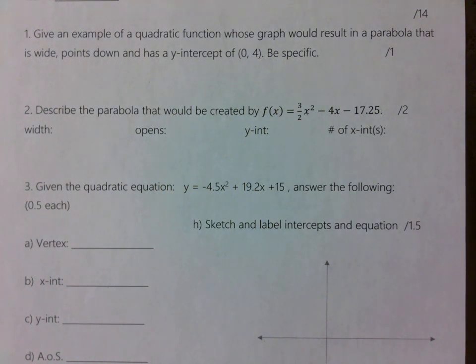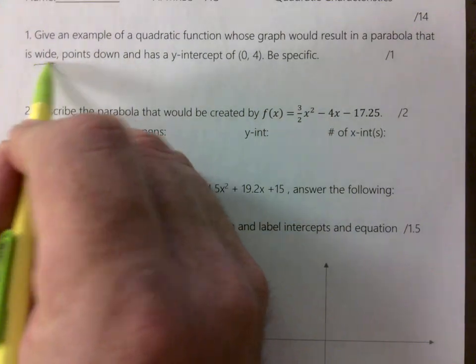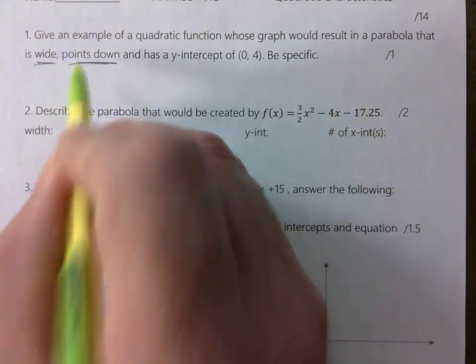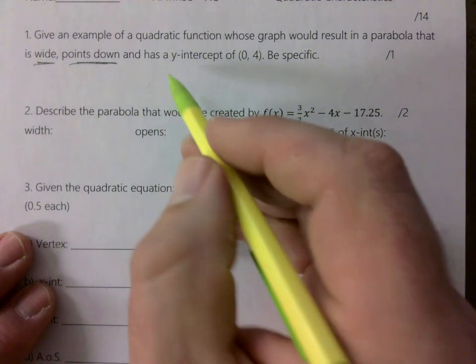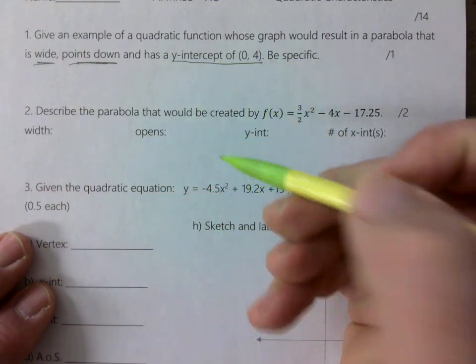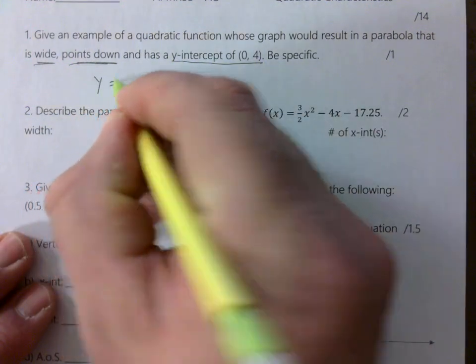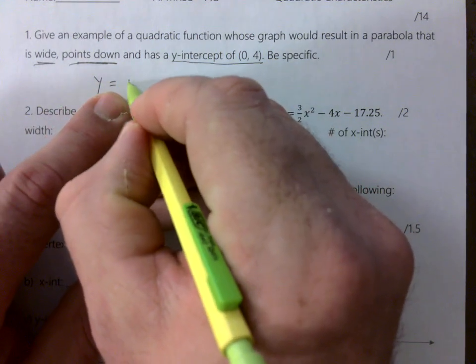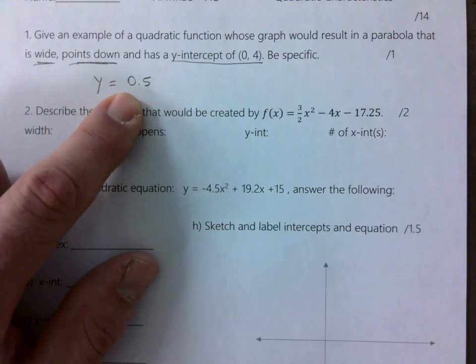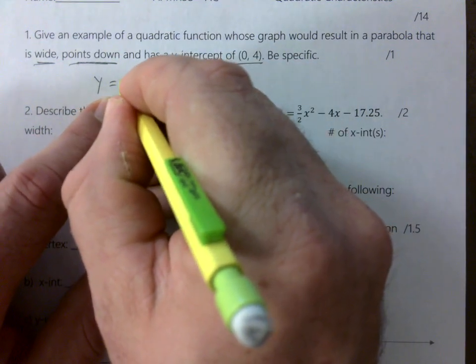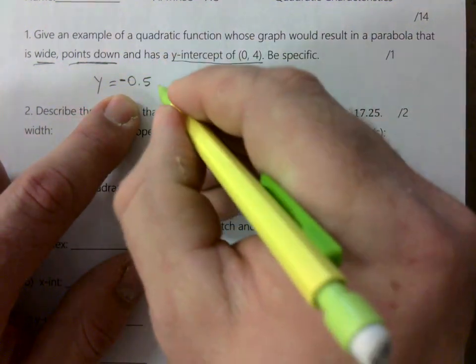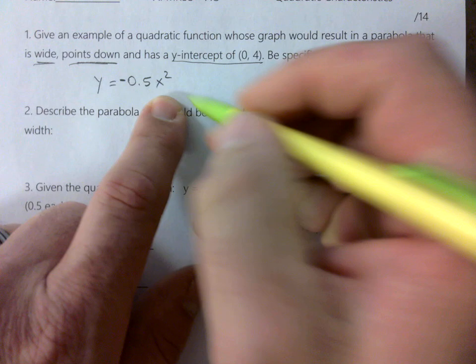Give an example of a quadratic function whose graph would result in a parabola that is wide and points down. Both of those are done with A, right? A takes care of those requirements, and has a y-intercept of (0, 4). So for wide, the safest would be 0.5, something between 0 and 1. Points down, I have to put the negative in front. Okay, and then I need to make sure that it has x squared.